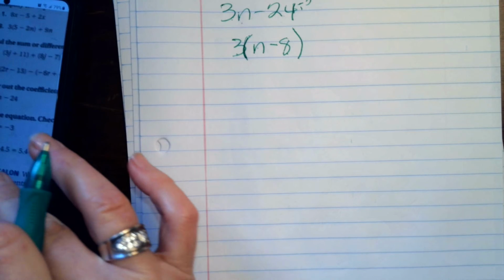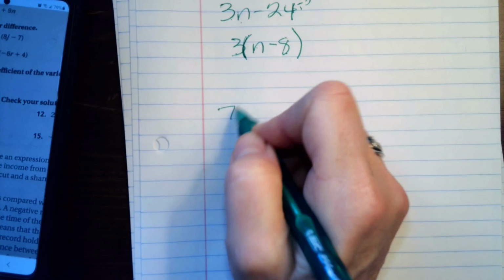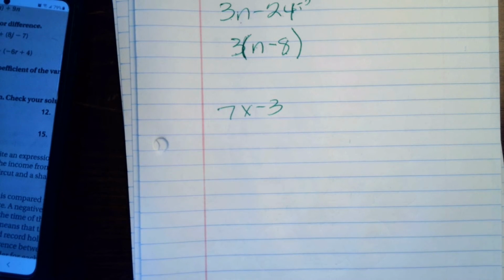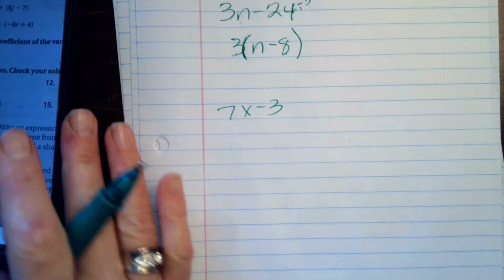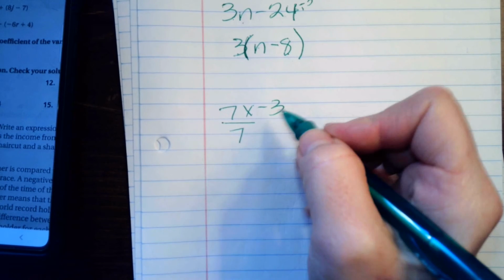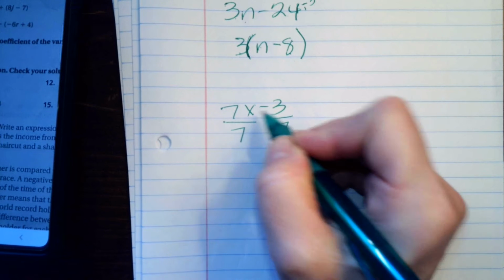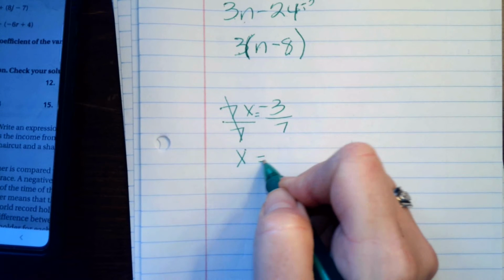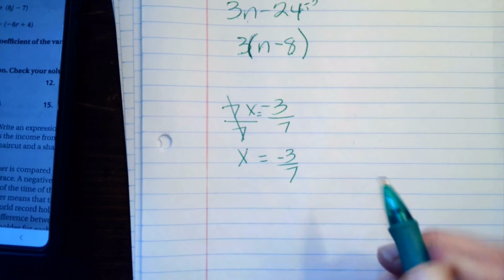Number 11 is 7x equals -3. So it says solve the equation and then check your solution. So we are going to do, they're multiplying, so you divide. Anything you do to one side, you do to the other. This cancels each other out. What's left on this side is -3/7.